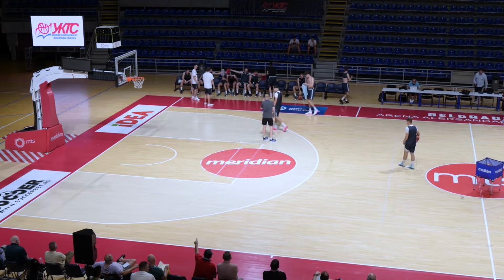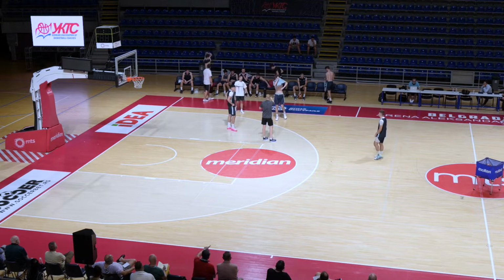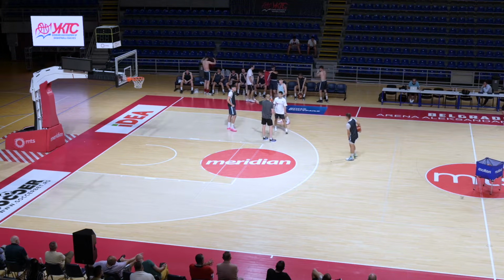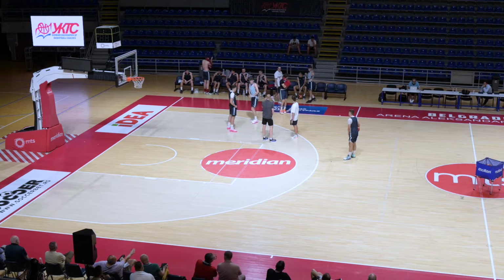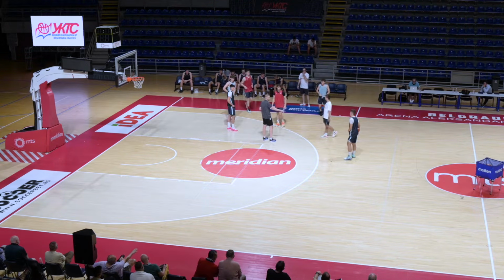Who is who? You're the shooter. Who's the lob threat? You're the ball handling guy, and then we have the lob threat right here. Very good. Let's pair it up right here.